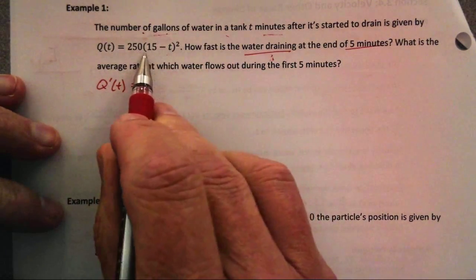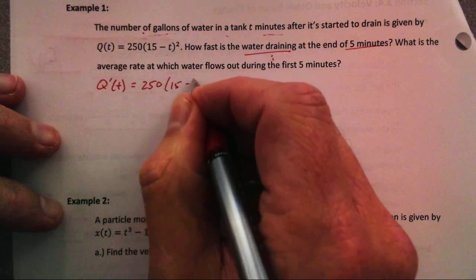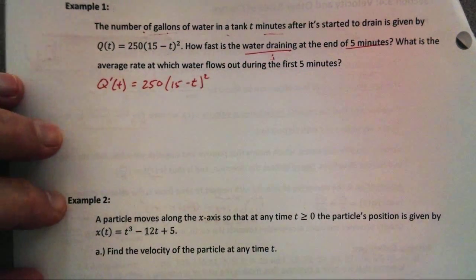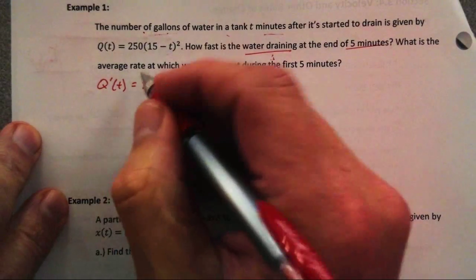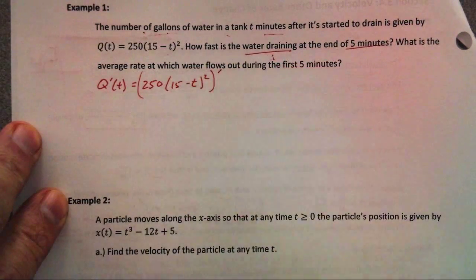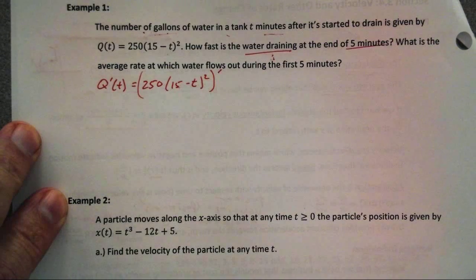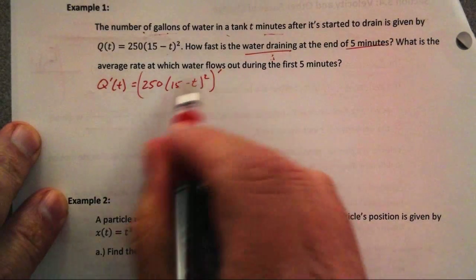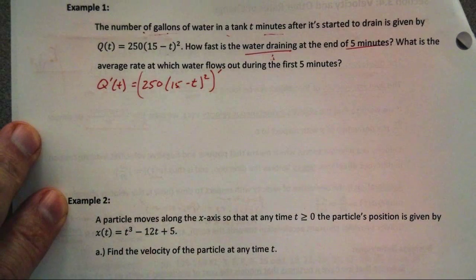Q prime of T, if I have this function, 250 times 15 minus T squared, we could use a difference quotient here, or find this derivative with limits, but I need this guy's derivative. We could FOIL this. We could chain rule this guy. Now, realize if you're following along in the book, that's something we haven't gotten to, but there's a lot of ways to find the derivative of this.